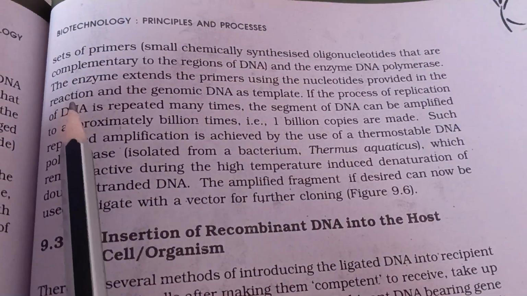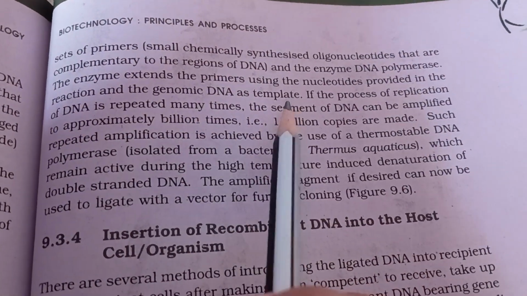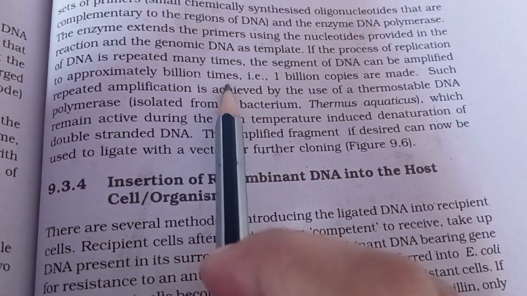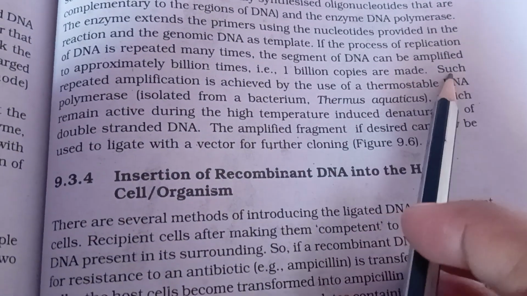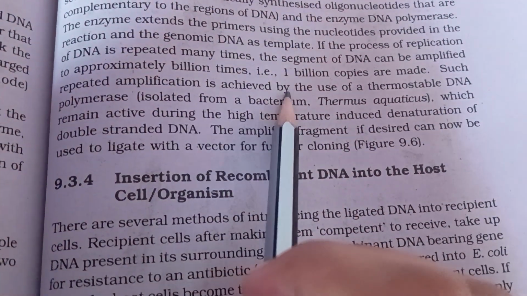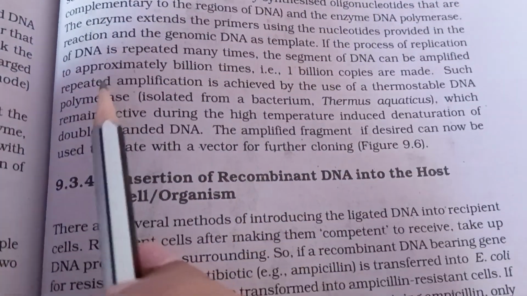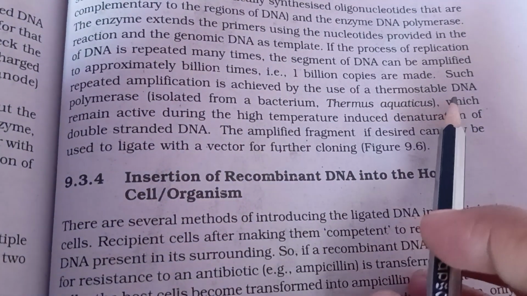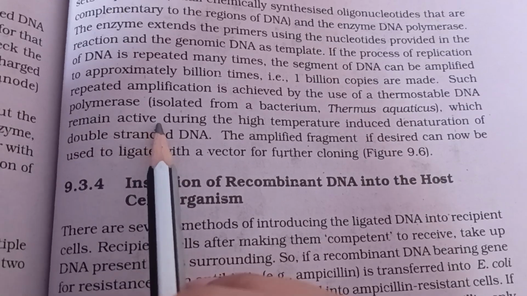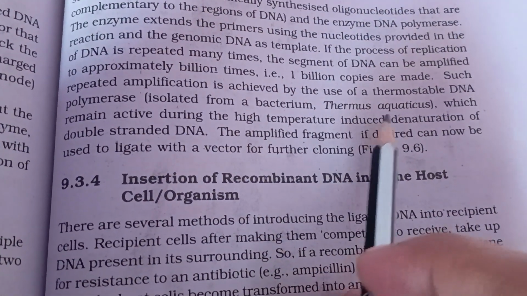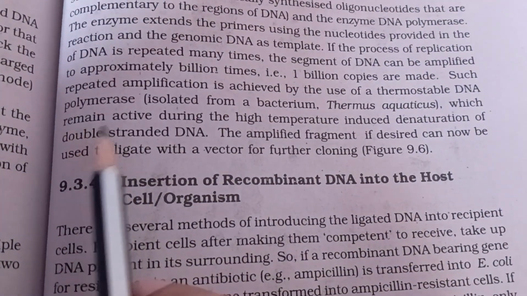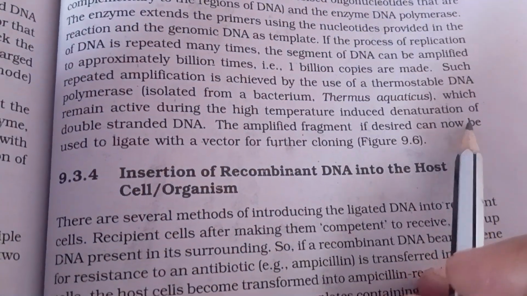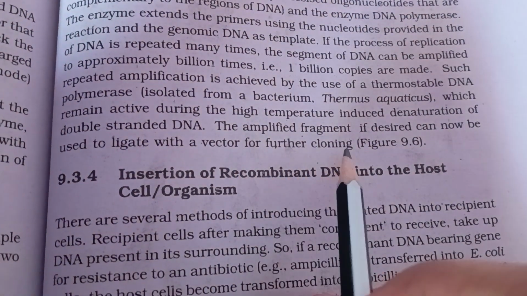If the process of replication of DNA is repeated many times, the segment of DNA can be amplified to approximately a billion times, that is 1 billion copies are made. Such repeated amplification is achieved by the use of a thermostable DNA polymerase isolated from a bacterium Thermus aquaticus, which remains active during the high temperature induced denaturation of double-stranded DNA. The amplified fragment, if desired, can now be used to ligate with a vector for further cloning.